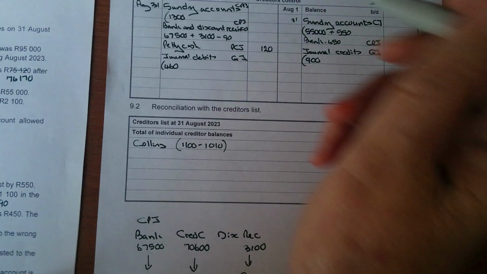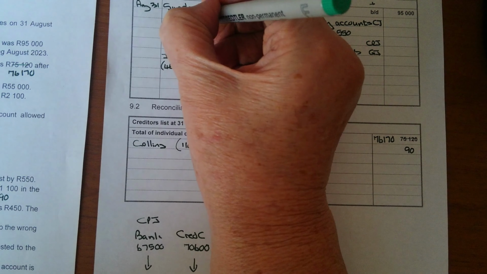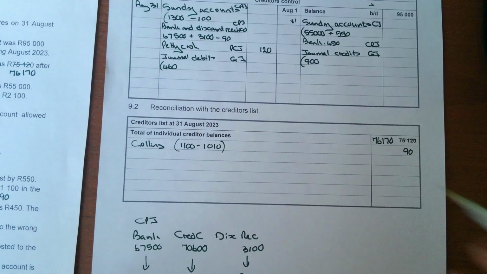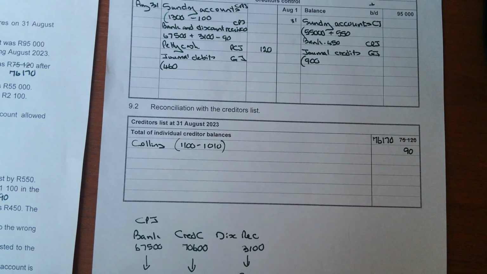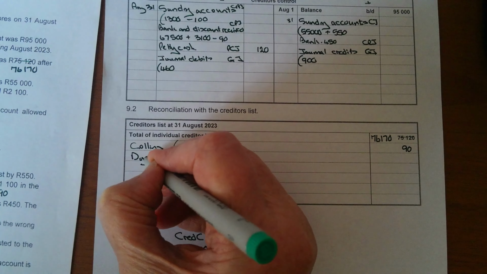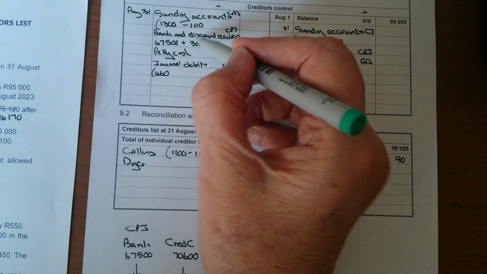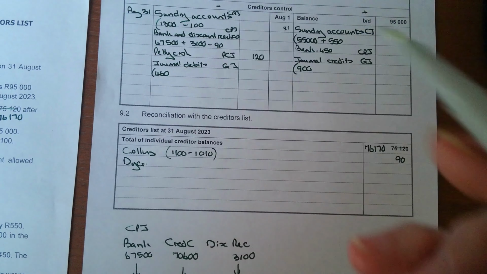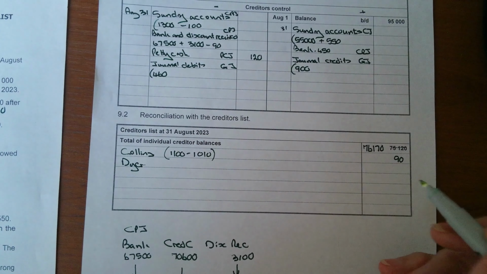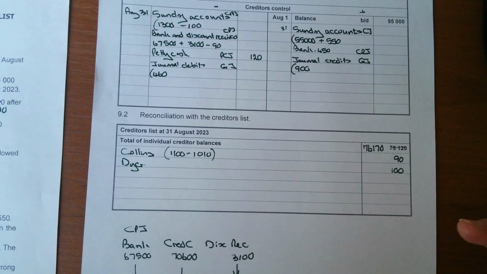So we will go to the creditors allowances journal, and we will show that we will deduct 100 Rand there. This was for Dyer, and if we added too much on the debit side, so the total was incorrect, it means that for Dyer we will have to show that we owe 100 Rand more.